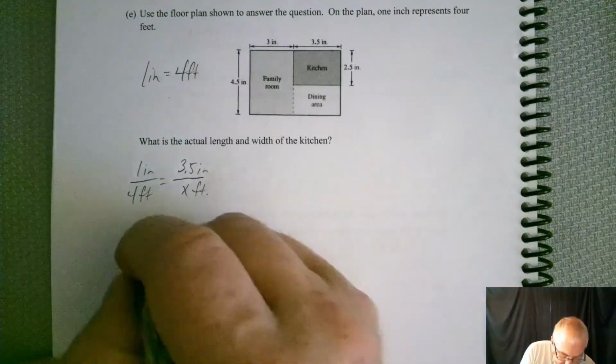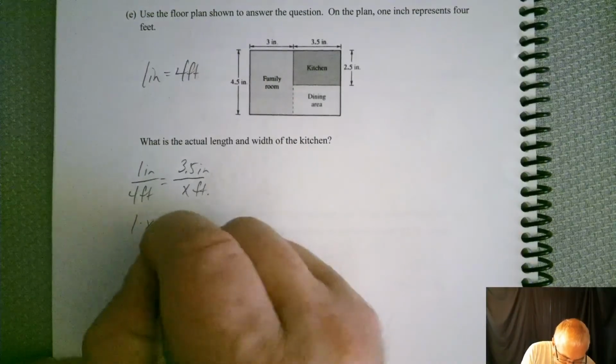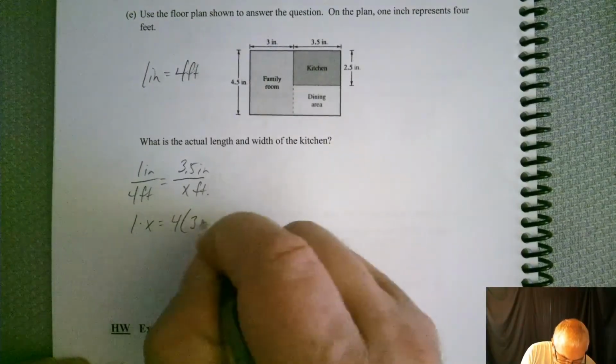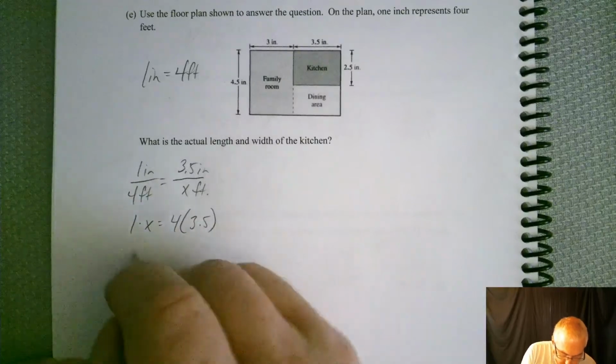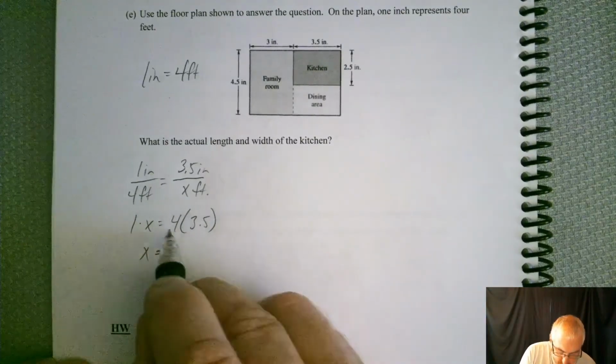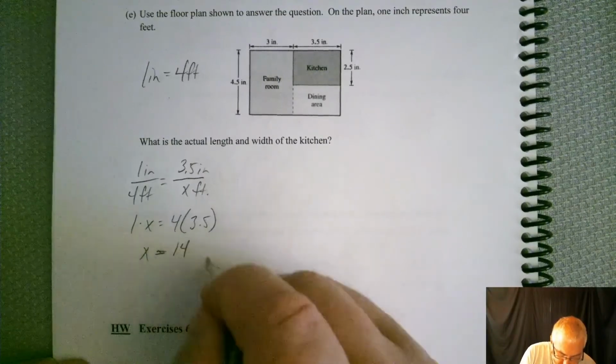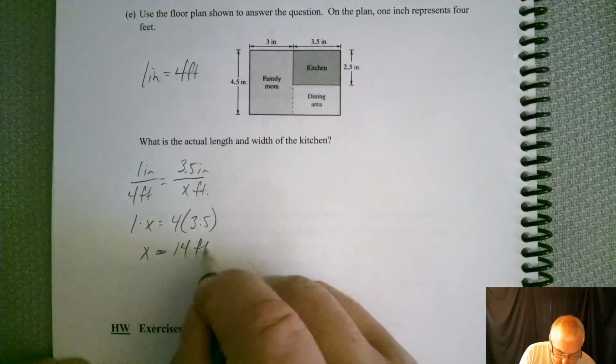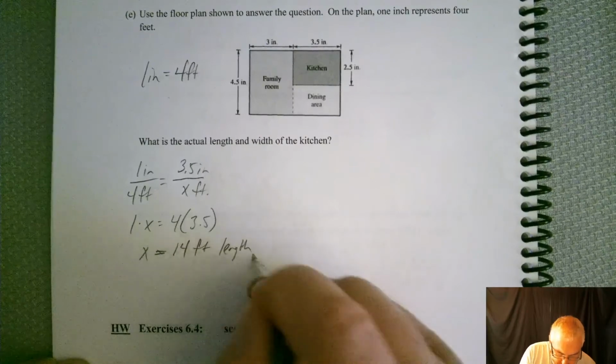All right, so now we can cross multiply. So 1 times x equals 4 times 3.5. Well, 1 times x is nice because that's just x. 4 times that is going to be 14. So 14-foot length.